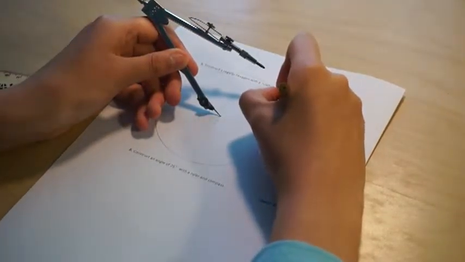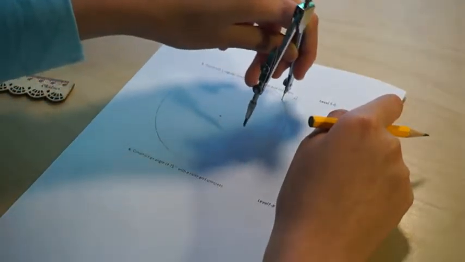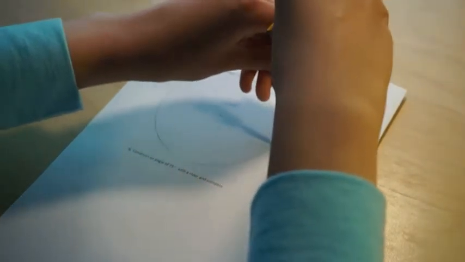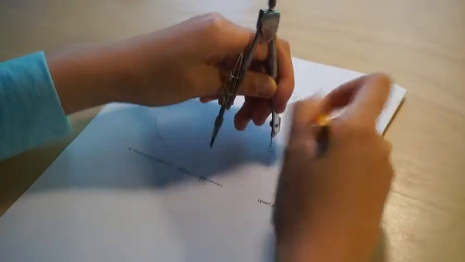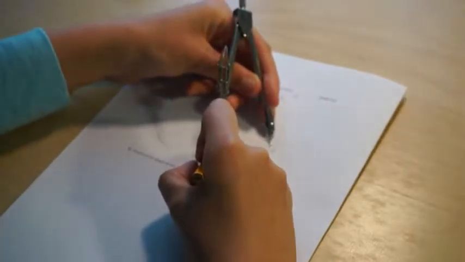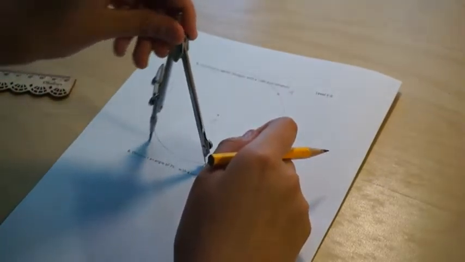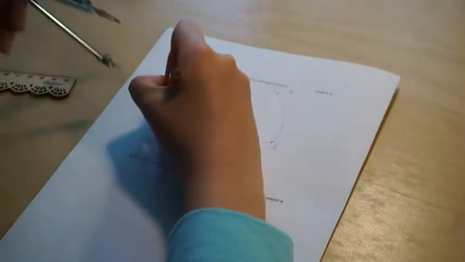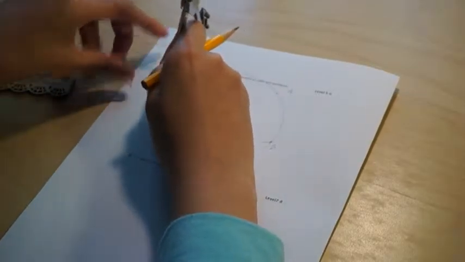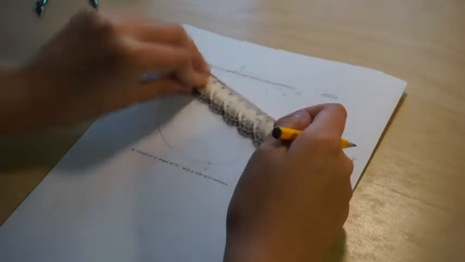Alright, and we find any point on the circle. We say that is point A. And then we take point A as the center and use the same radius to intersect the circle and form point B. And with the same method, from point B we find point C. And we repeat this process to find point D, point E, and point F. And finally, we construct all the lines together through the points.